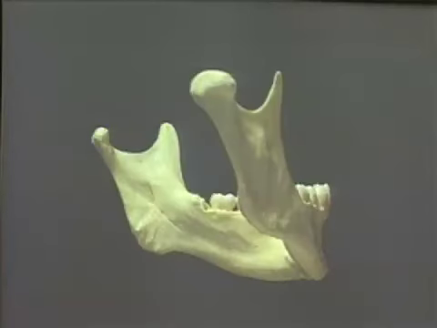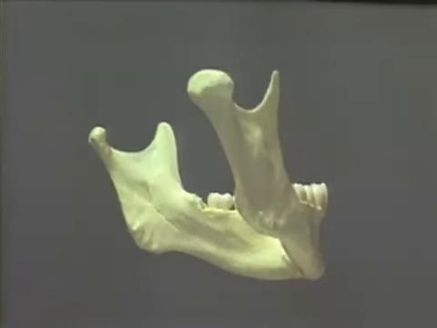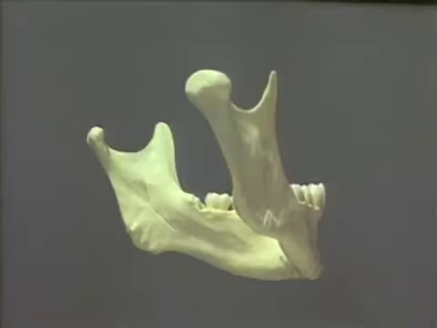You can see the groove for the mylohyoid nerve passing here just outside the mandibular foramen. This prominent notch at this point is called the premasseteric notch. You can see it again here. It's a notch that lies just anterior to the masseter, which attaches here laterally.